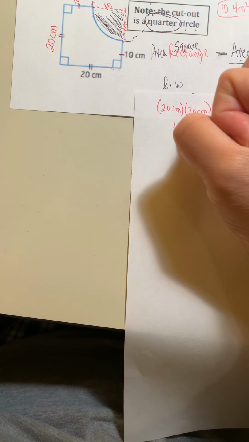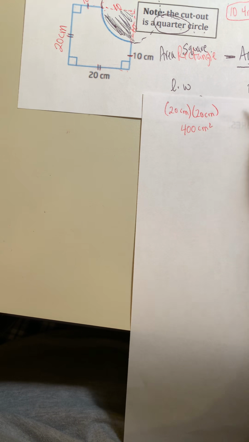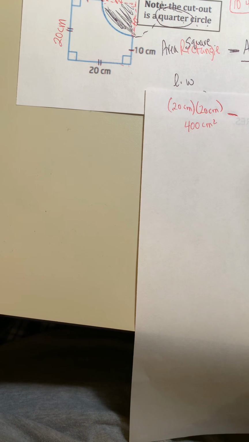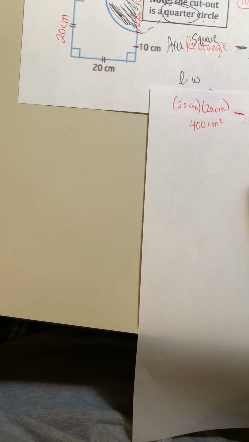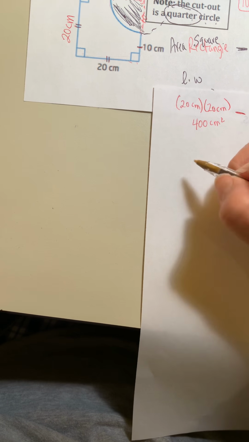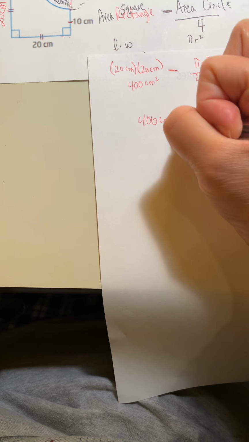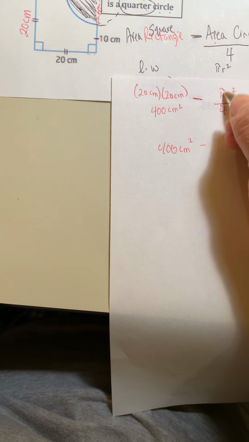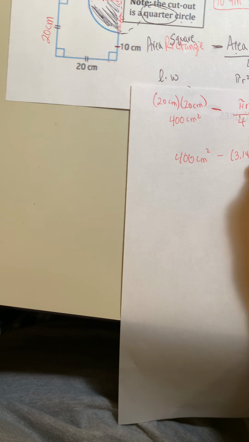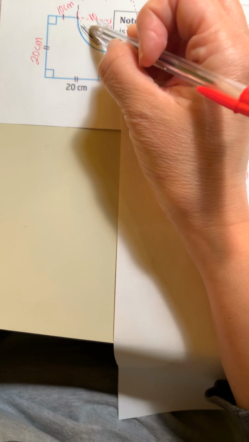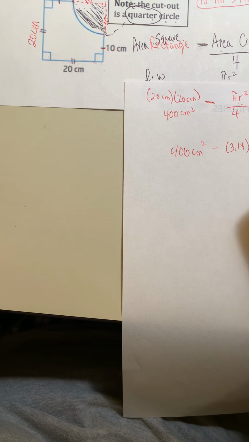That's 400 centimeters squared minus the area of a circle. The area of a circle is pi r squared divided by 4. So I'm going to have 400 centimeters squared minus pi, we're going to use 3.14 times my radius. So we said my radius is 10. So 10 squared divided by 4.